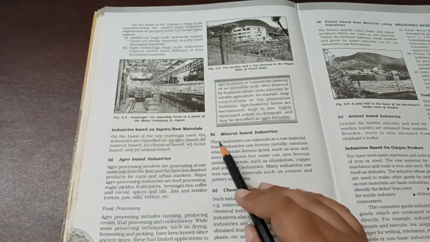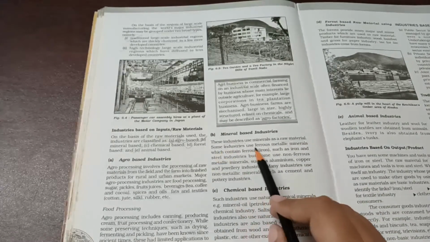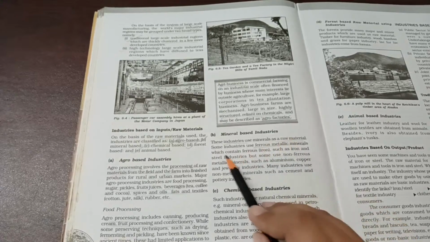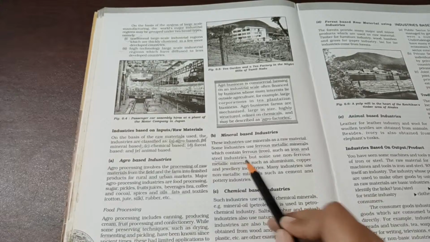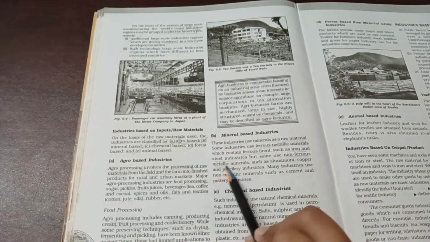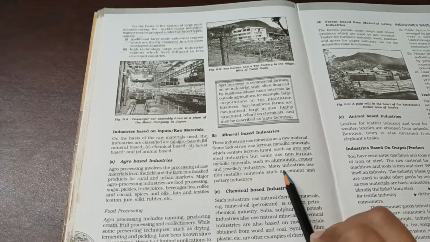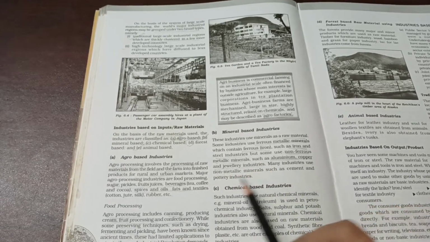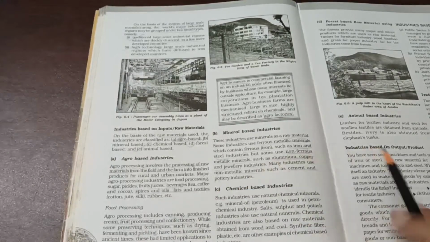Mineral based industries. These industries use minerals as a raw material. Some industries use ferrous metallic minerals which contain ferrous or iron, such as iron and steel industries, but some use non ferrous metallic minerals such as aluminum, copper, and jewelry industries. Many industries use non metallic minerals such as cement and pottery industries.